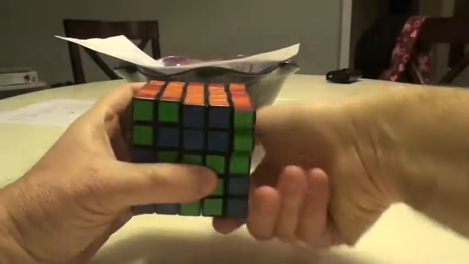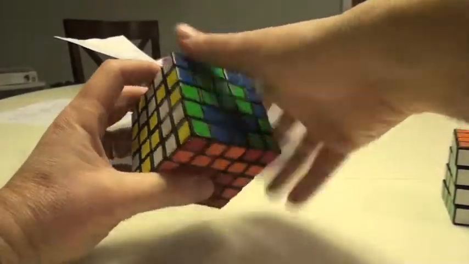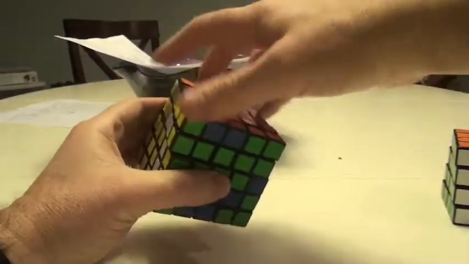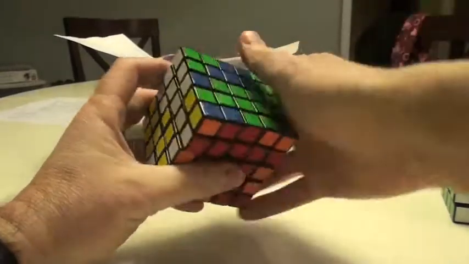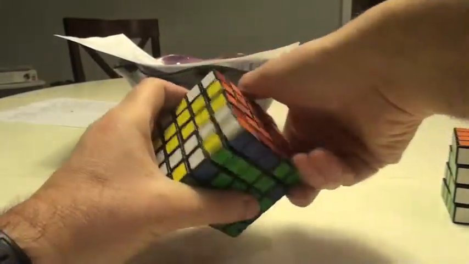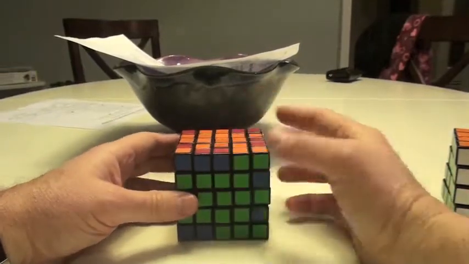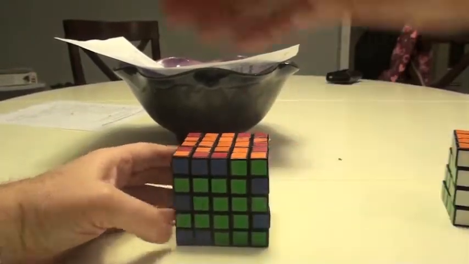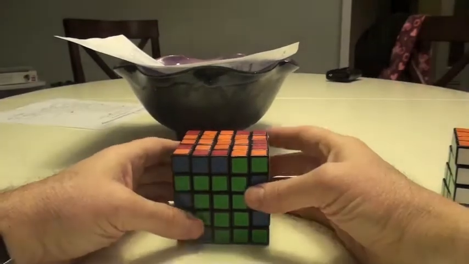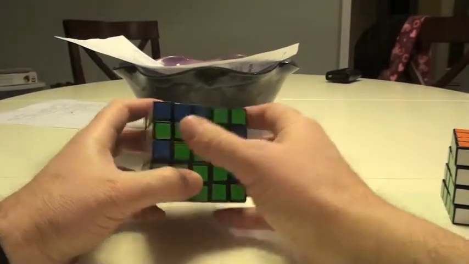2U, 2R, 2F, 2U, 2U, 2F, 2R, 2U. So notice we've done 0 new algorithms. It's actually just the even layer switching algorithms that we were doing. The rest is all positioning.